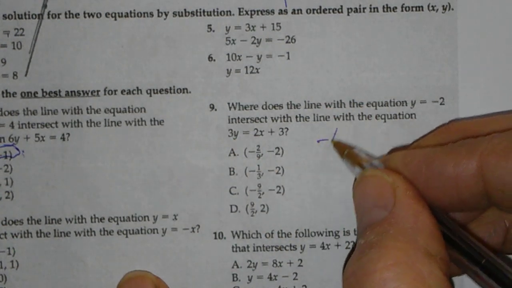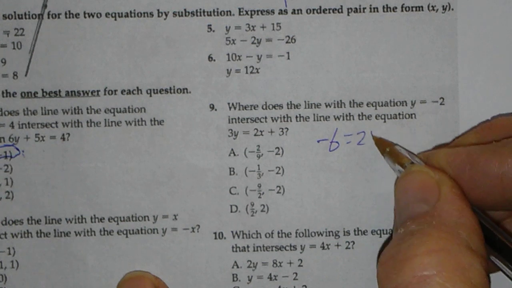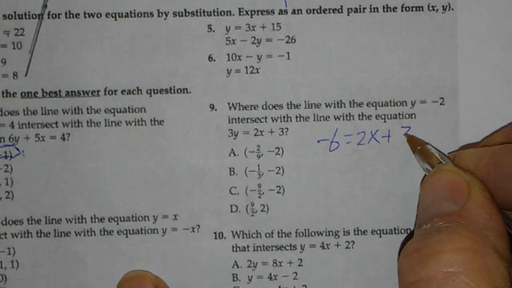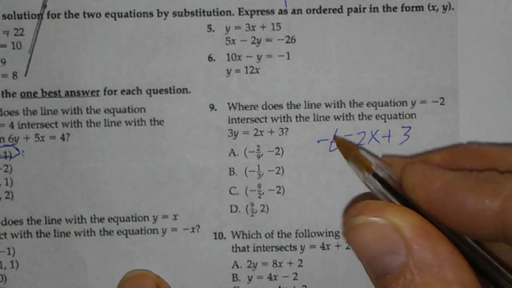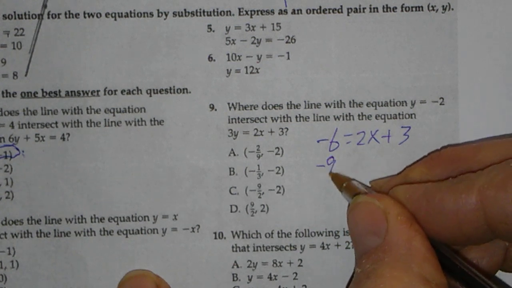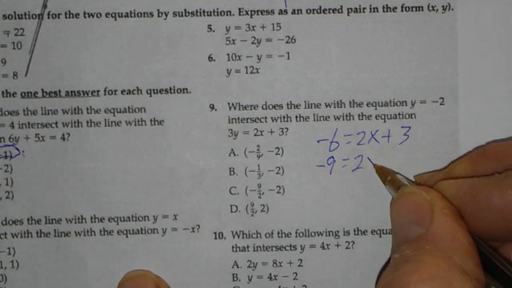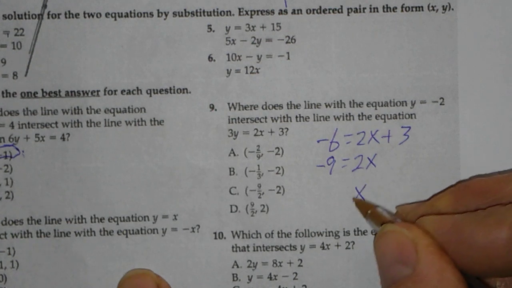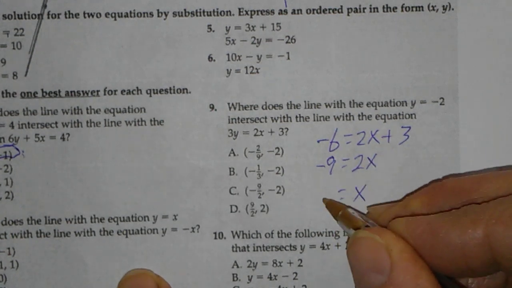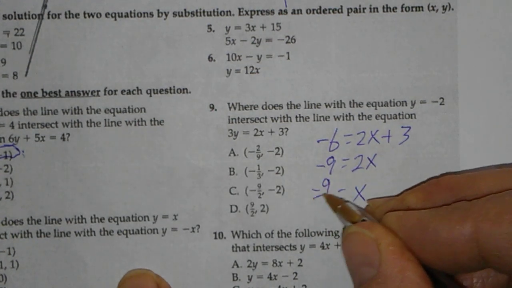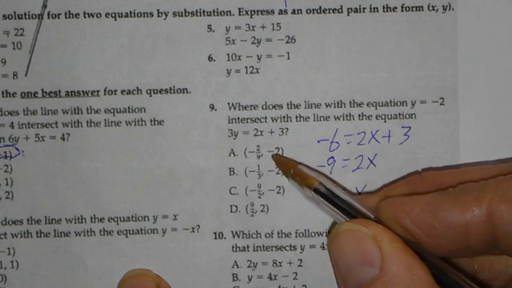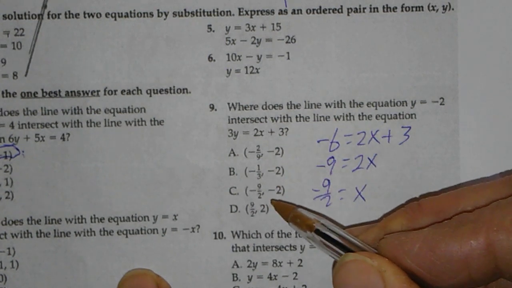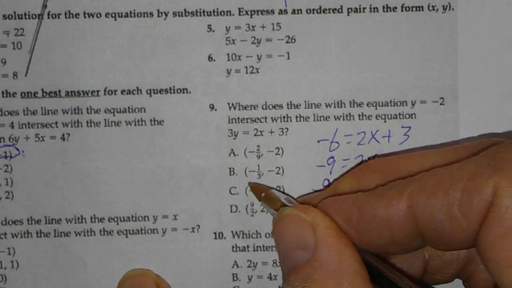Negative 6 is equal to 2x plus 3. So we subtract 3 from both sides, we get negative 9 is equal to 2x. And then we divide both sides by 2, we get x is negative 9 halves. Where is that? Right there. Negative 9 halves, C.